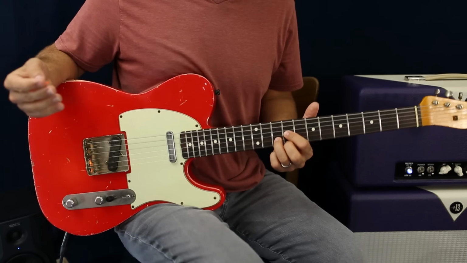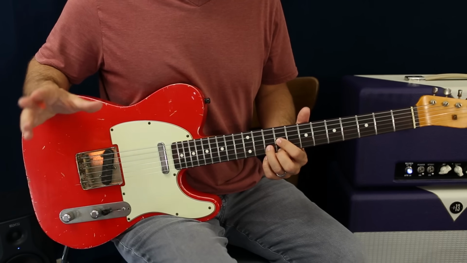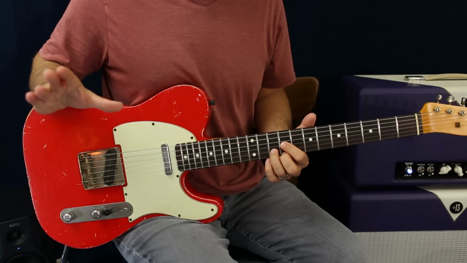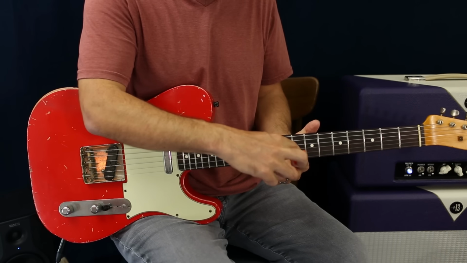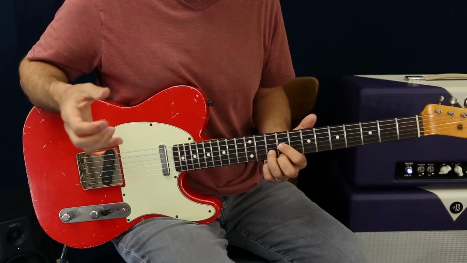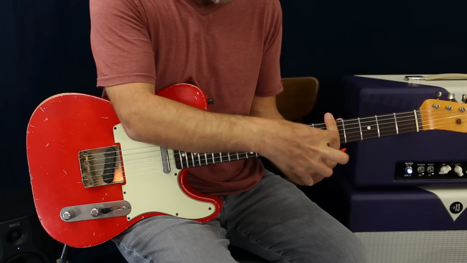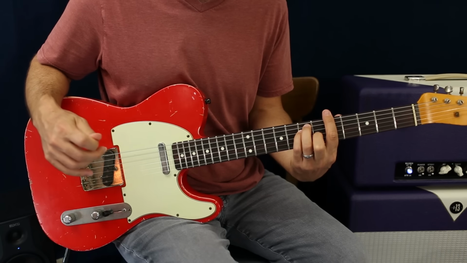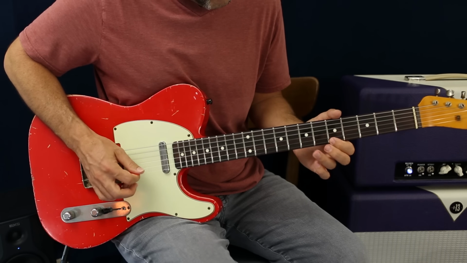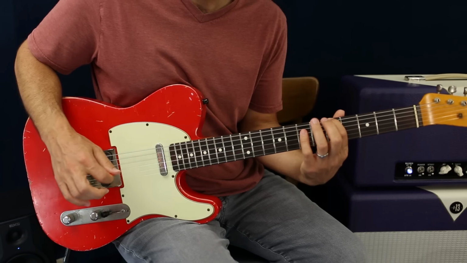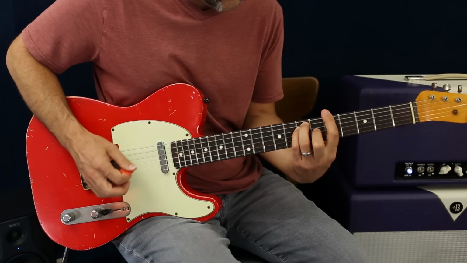Now, what does this have to do with knowing where you're at scale-wise? Well, it gives you 3 opportunities to know in the pentatonic scale where these shapes are, what is underneath that. Okay, so if we're here in the E shape, part of this chord right here would be A major, position 2.